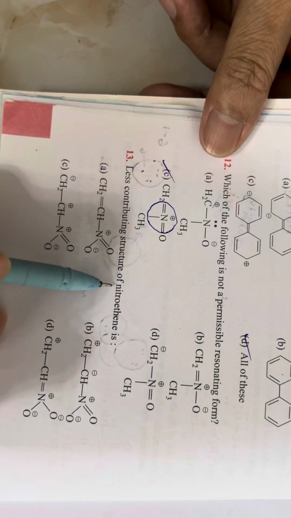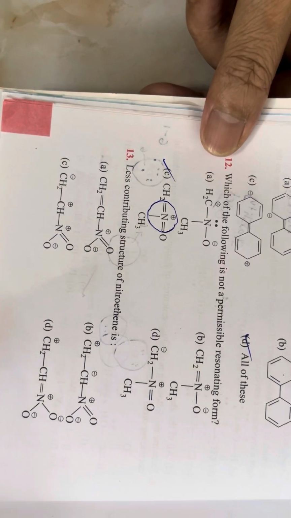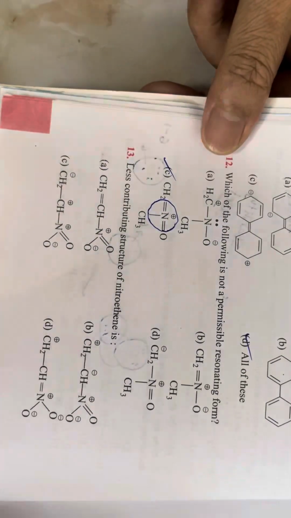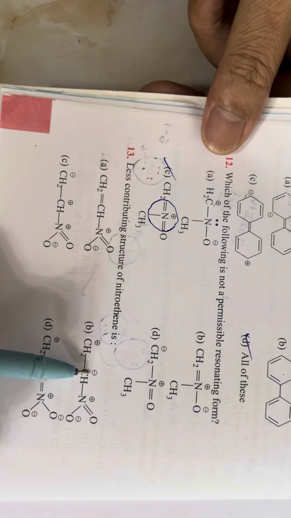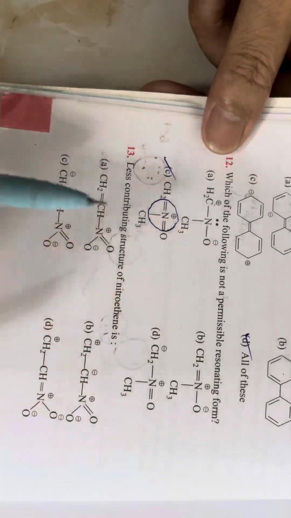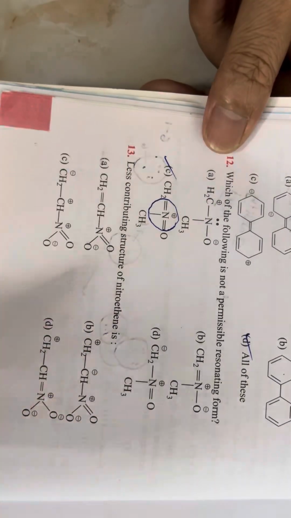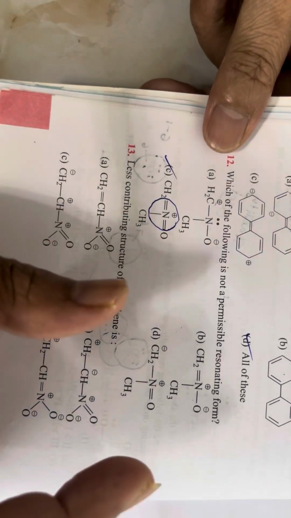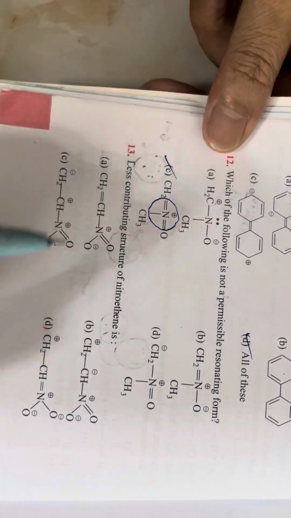And the less contributing structure of nitroethene. Okay, so you can see here the first neutral one is more stable, or else fewer charges. Here only 2 charges are there. Here 4 charges are there. Here also 4 charges are there. Here also 4 charges are there. So most stable is the first one. They're asking least contributing, means least stable. So out of these 3, which one is highly unstable? Remember, plus and minus adjacent or side by side, they are stable. Got it? But a plus and plus, if they are side by side, highly unstable.